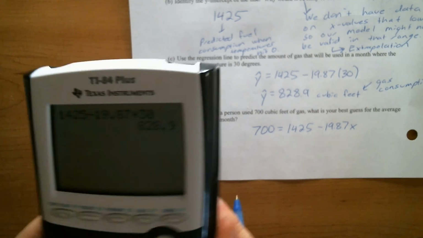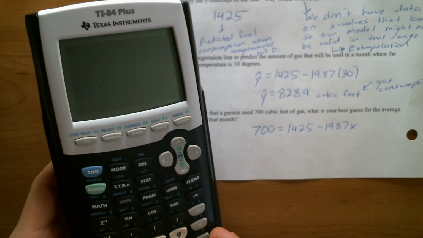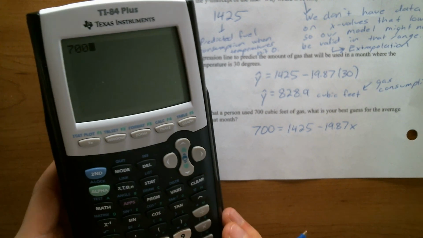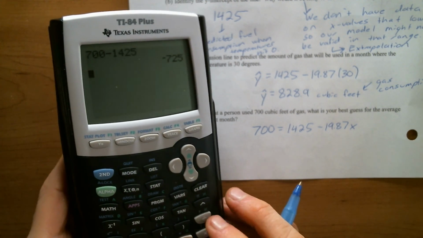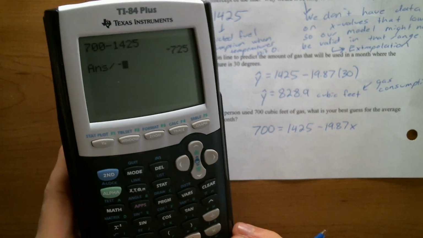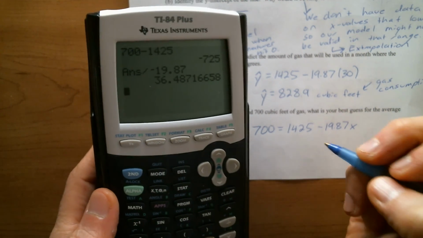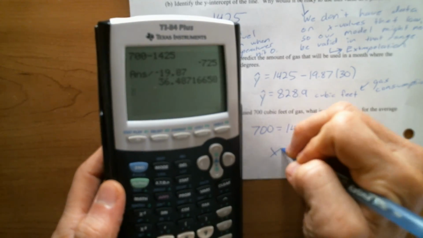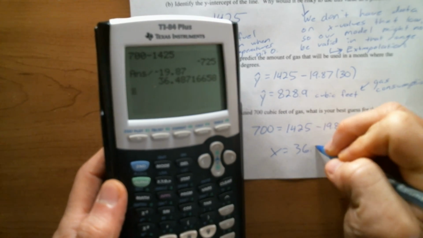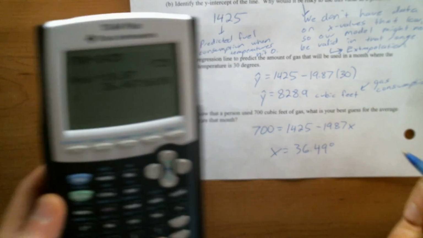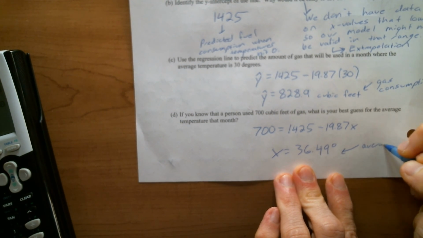All right, so again, you can just do it all on a calculator. I don't need to see you showing work for an equation like this. You've just got 700 minus the 1425, divided by the negative 19.87, and it's going to work out to be x equals, we'll call this 36.49 degrees.